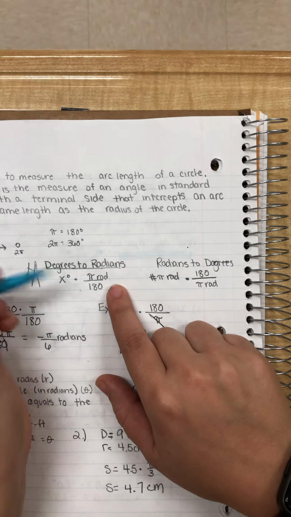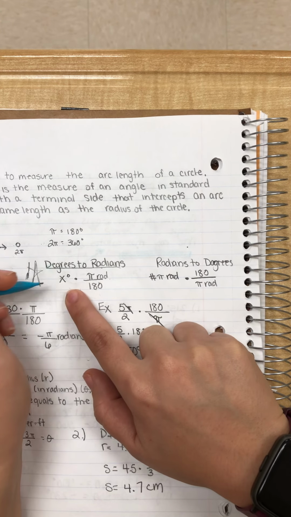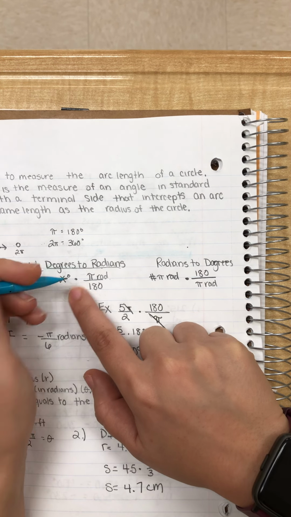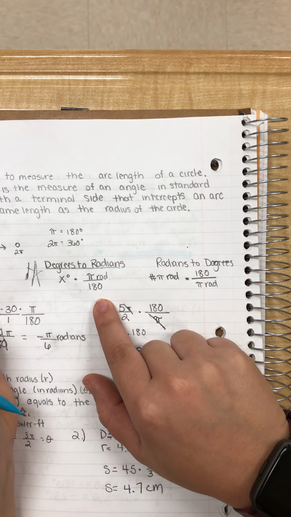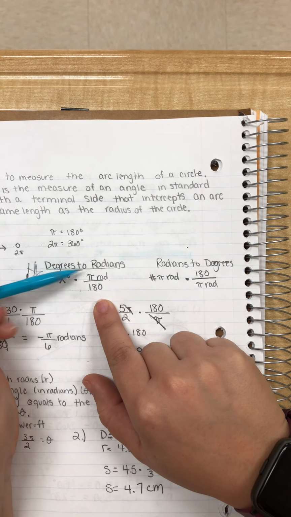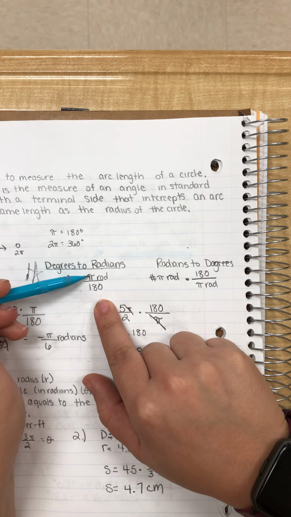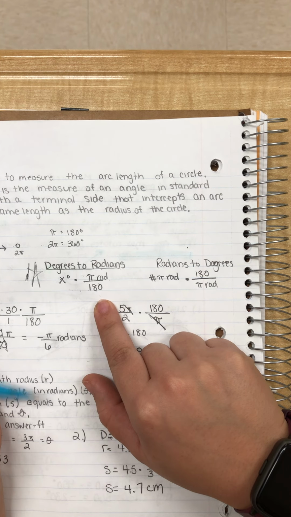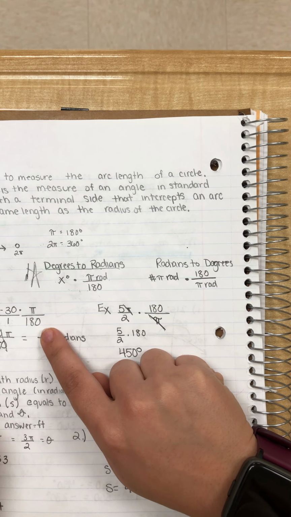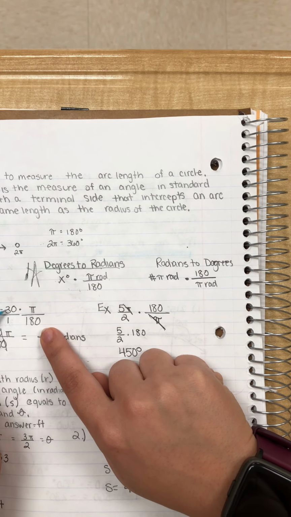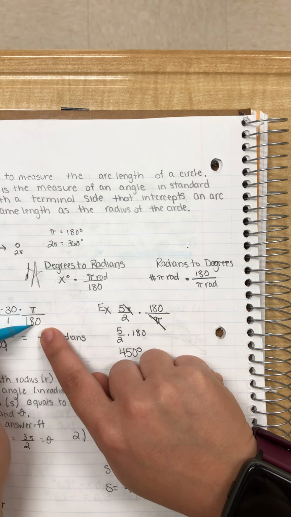Degrees to radians. So if you have a degree, I just put a degrees, you take your degrees and you multiply it by pi divided by 180. Whatever you want is always on top. So radians, pi radians over 180. Because, here's your example. We have negative 30 degrees. We want to turn it into radians. So you take negative 30 times pi over 180.